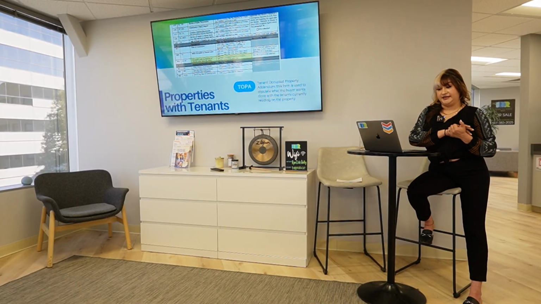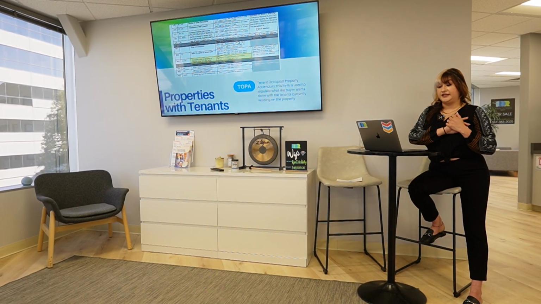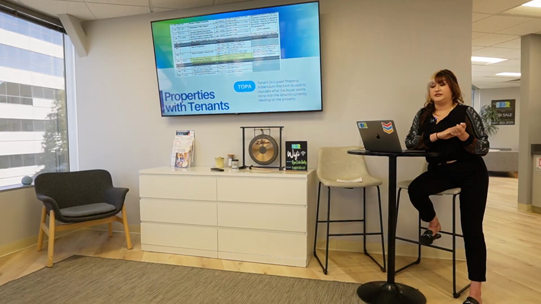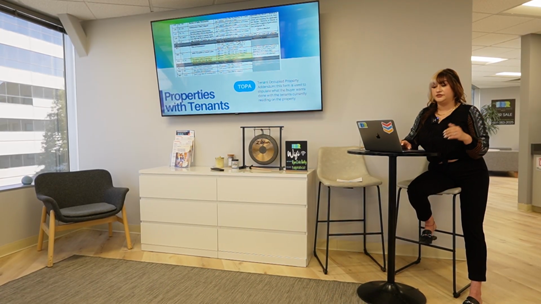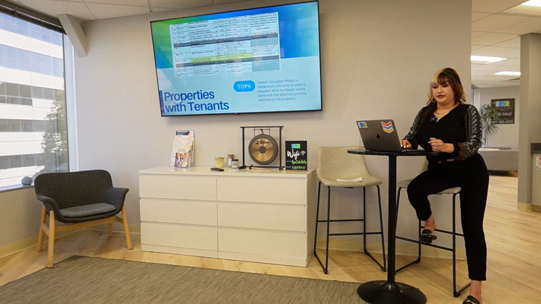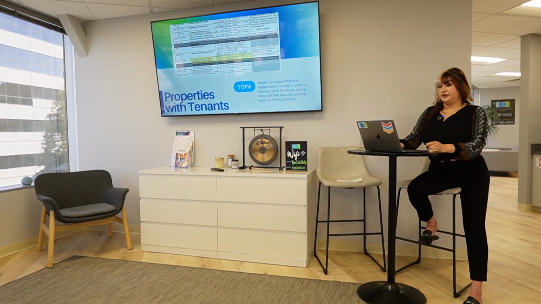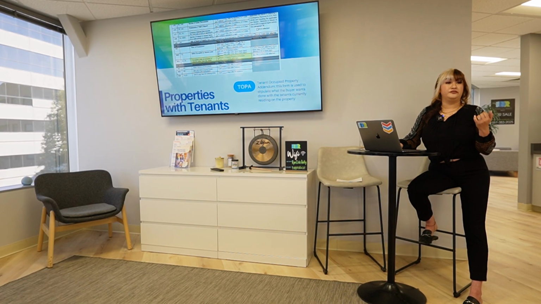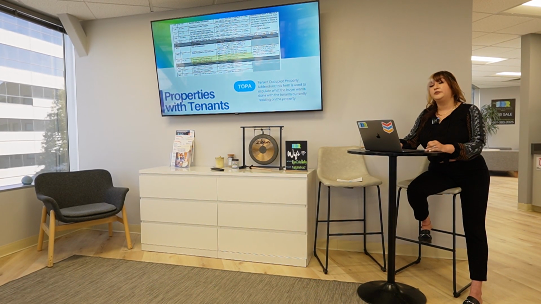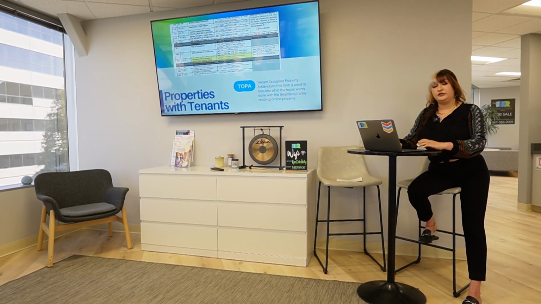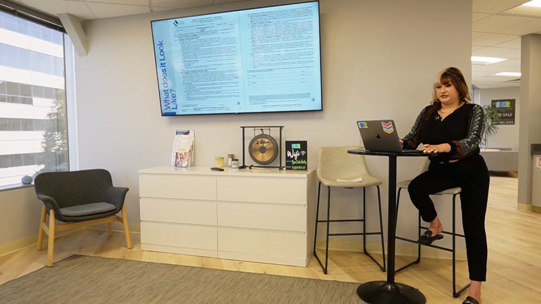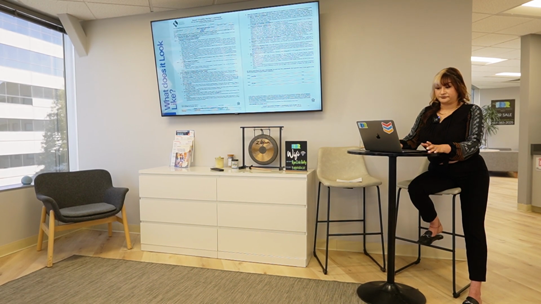Okay, properties with tenants. It's called the Tenant Occupied Property Addendum. The majority of this is on page 2. It's M3, and it says this form is used to stipulate what the buyer wants done with the tenants currently residing on the property. So you can ask them to vacate. You could say you want to keep them. You could do a bunch of stuff.